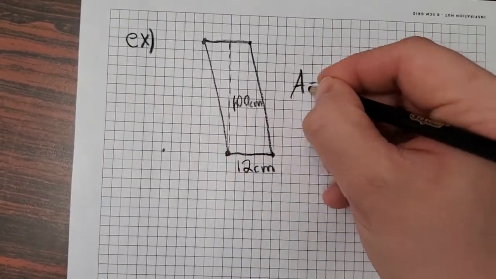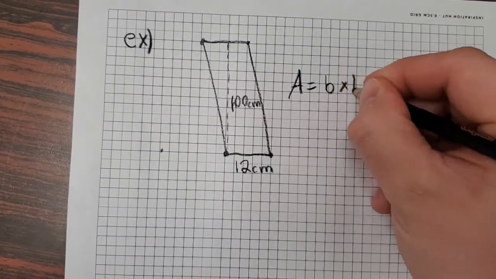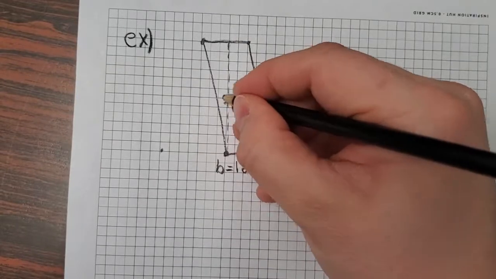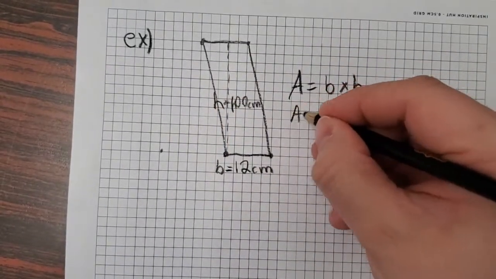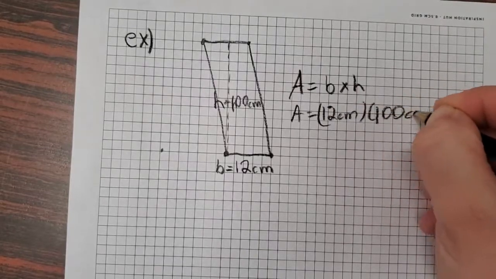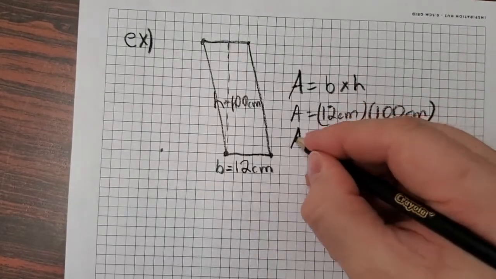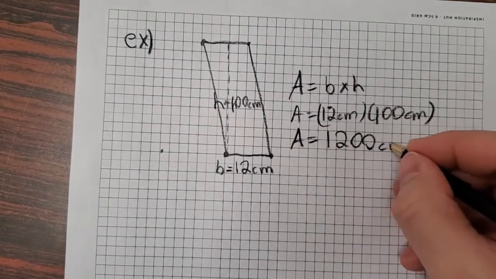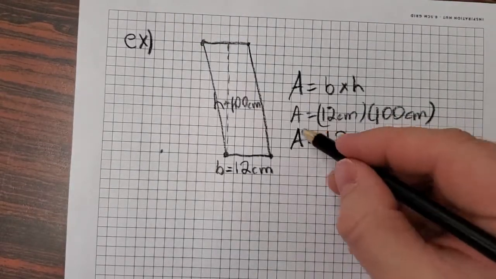So area is base times height. This is my base. This is my height. So area is 12 centimeters times 100 centimeters. Area is 1200 centimeters squared.